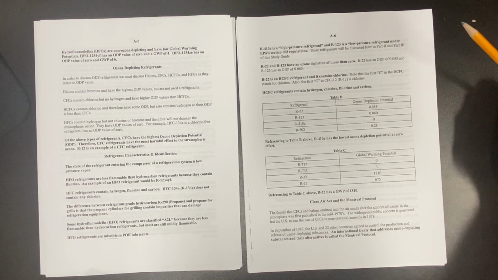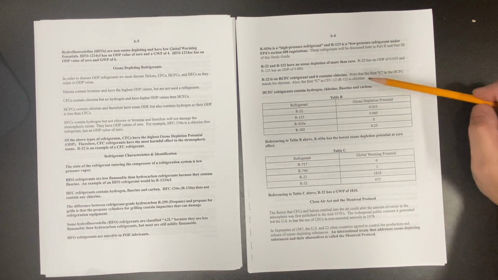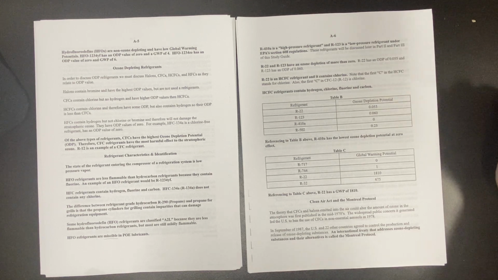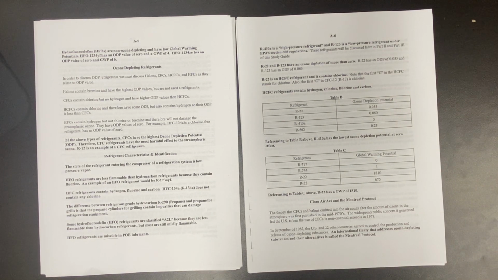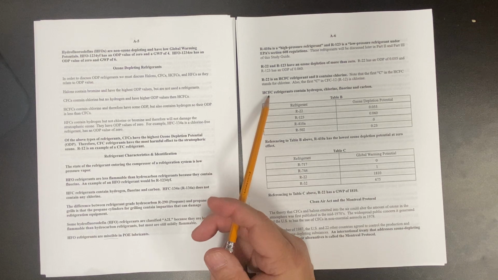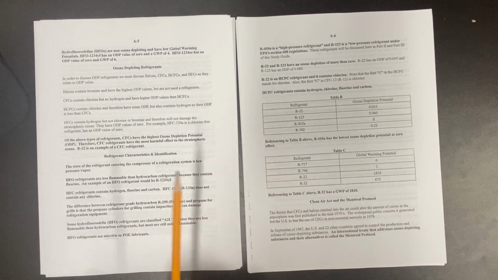R22 is an HCFC refrigerant and it contains chlorine. Note that the first C in the HCFC stands for chlorine. Also, the first C in CFC 12 or R12 is chlorine. HCFC refrigerants contain hydrogen, chlorine, fluorine, and carbon. So hydrogen, chlorine, fluorine, and carbon.